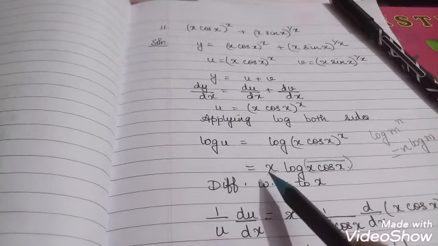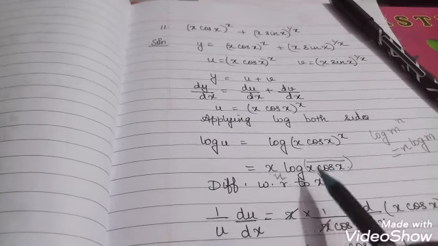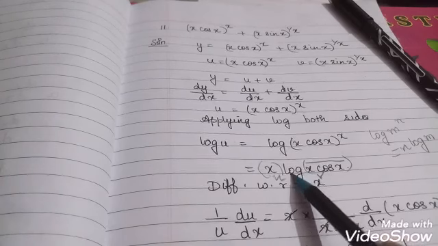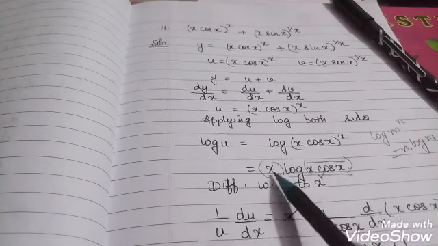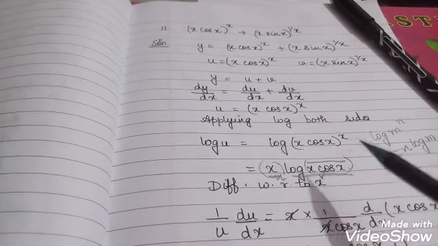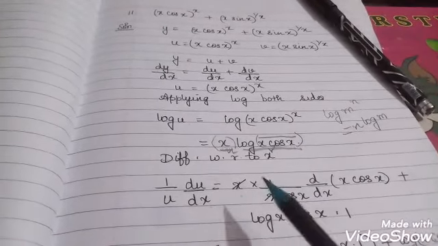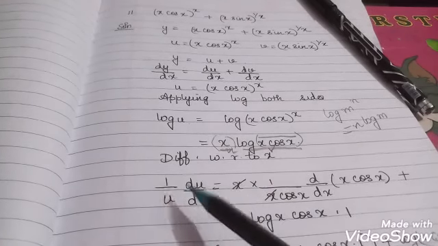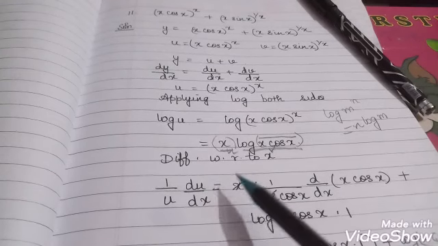So how will you differentiate it with respect to x? Again I'll have to apply only the product rule. When you apply the product rule, this will be taken as u and this will be taken as v, log of x cos x. This is one function and this is another function. To differentiate this, of course, I can use the chain rule only. So we'll see how we can differentiate it with respect to x here. What is the differentiation of log u? It is 1 by u into du by dx.